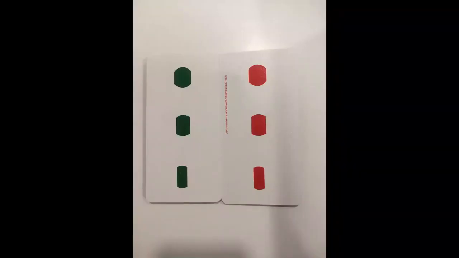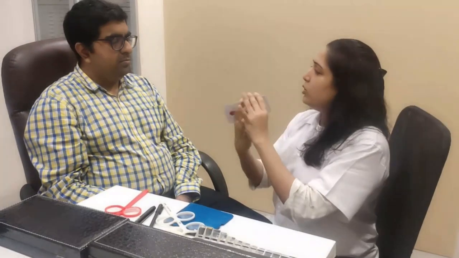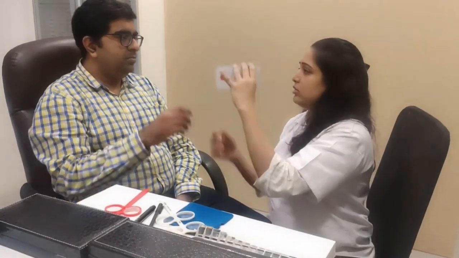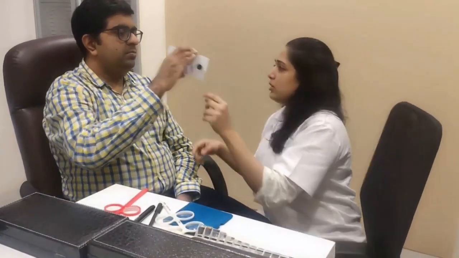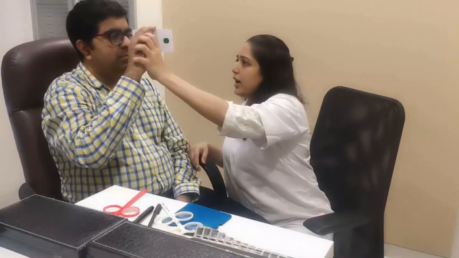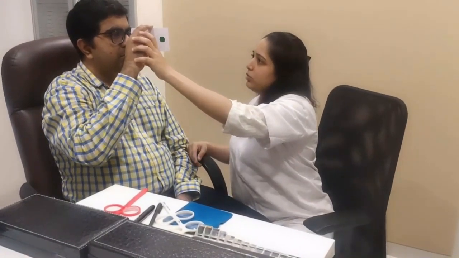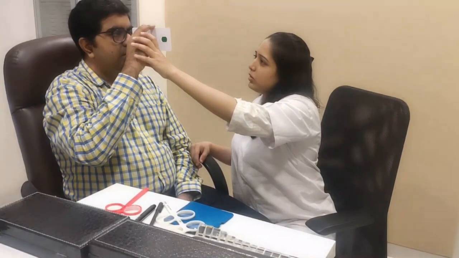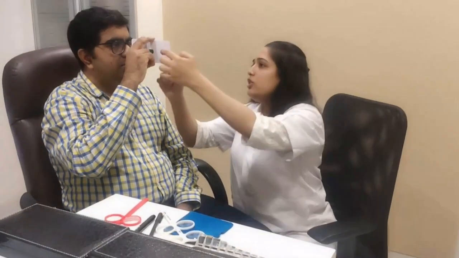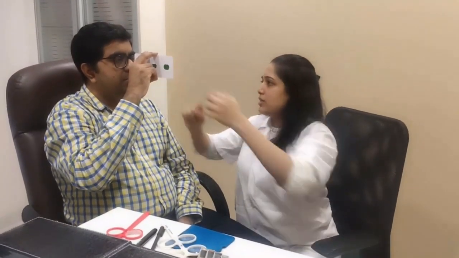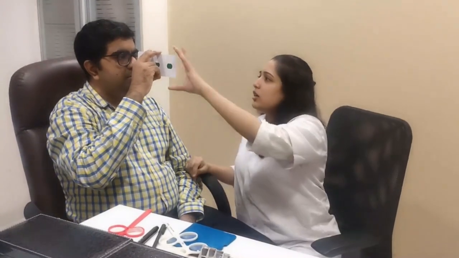The next exercise that we are going to give to the patient for home is the barrel card. Hold this card at the tip of your nose, midline between both the eyes. What are you able to see now? Red and green. Okay, focus on the very last barrel in front of your eyes.